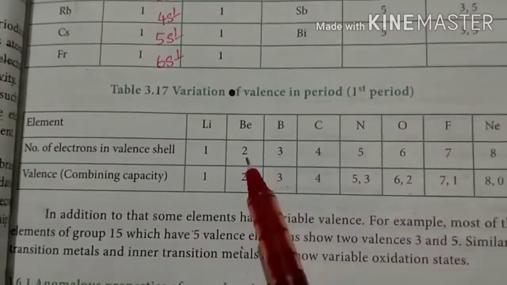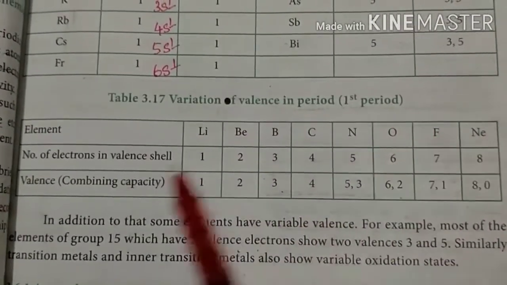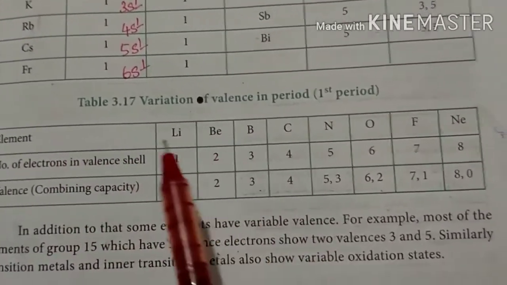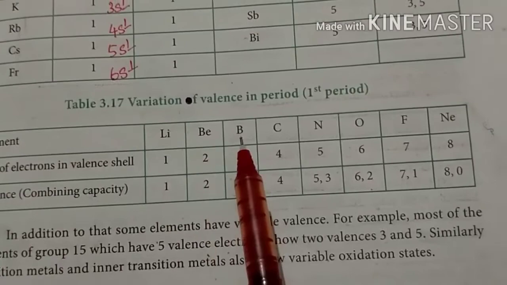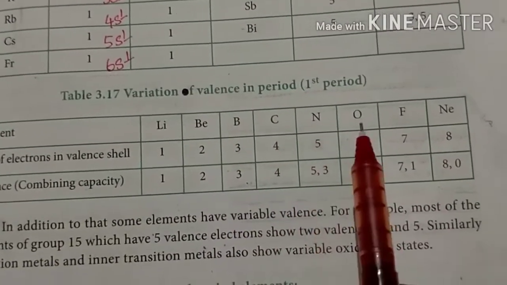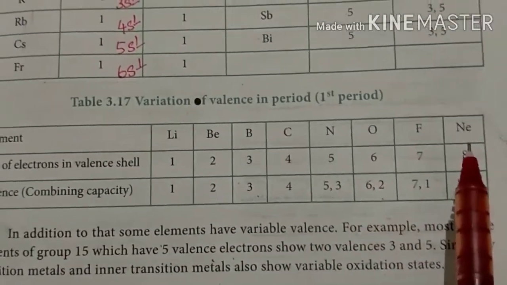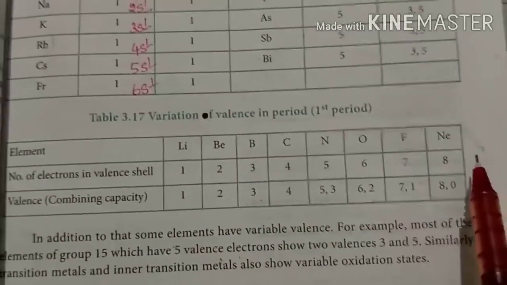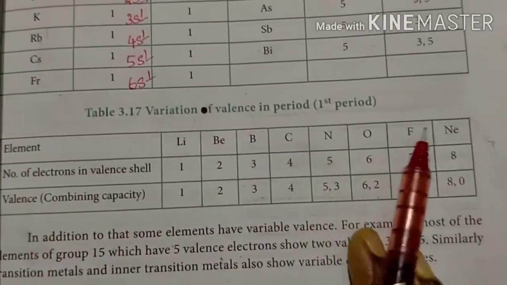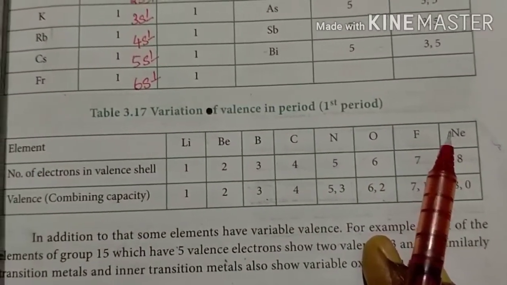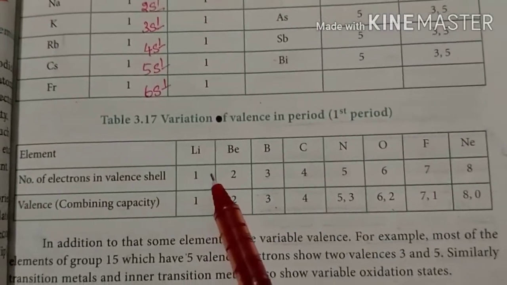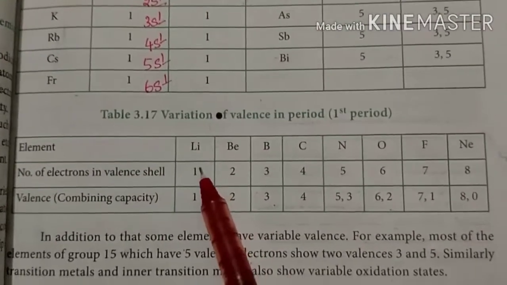And look at the variation in periods. The valency variation in the period: lithium, beryllium, boron, carbon, nitrogen, oxygen, fluorine and neon. The number of electrons filling in these elements across the period increases. So count the number of electrons. How many electrons are in the valence shell?